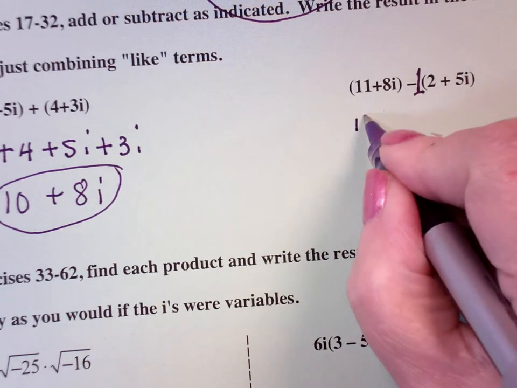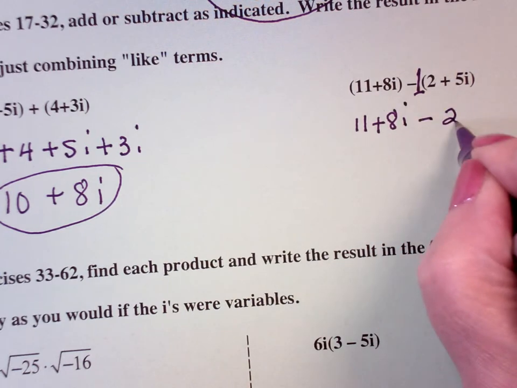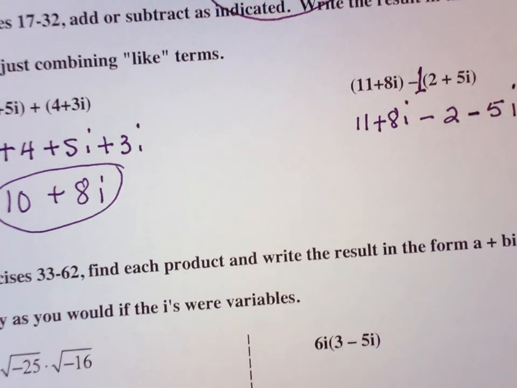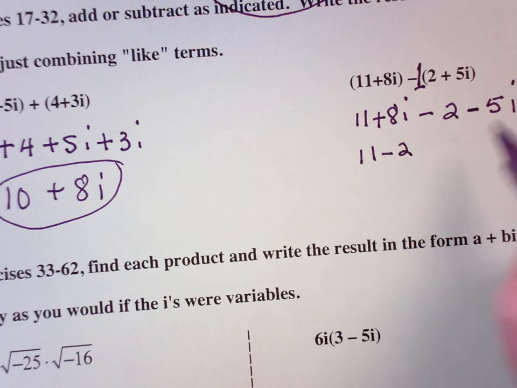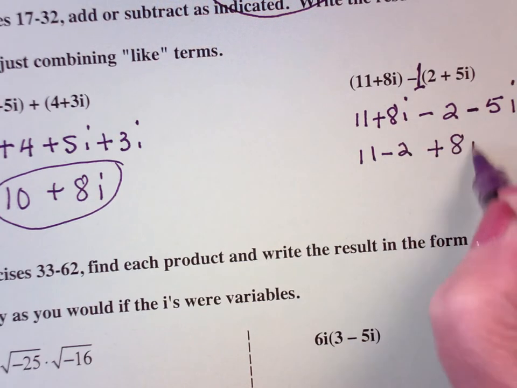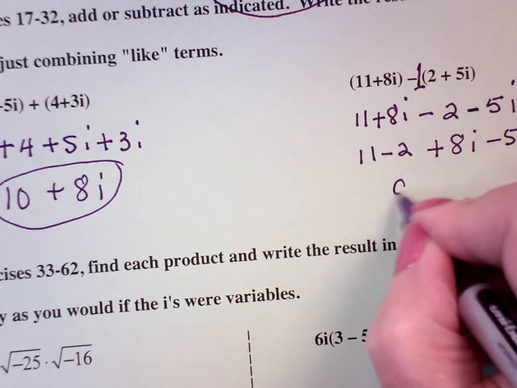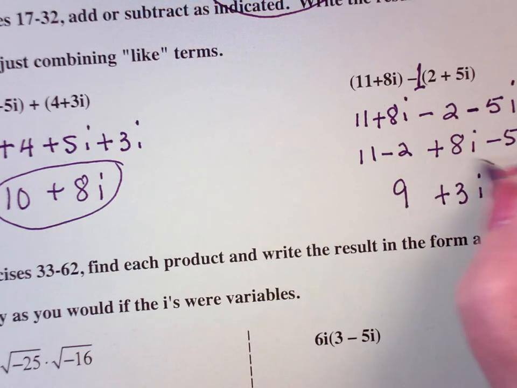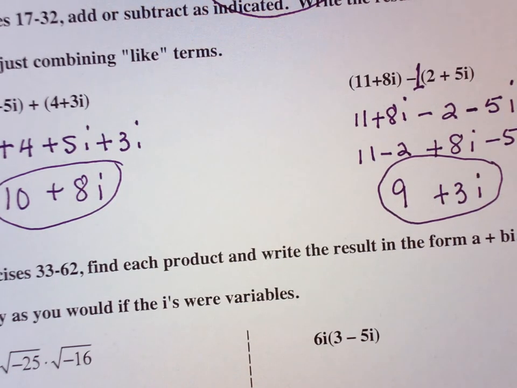So it's 11 plus 8i minus 2 minus 5i. Bring the numbers together. This you can do mentally if you want. And the i's together. Numbers is 9. i's is plus 3i. So that's adding and subtracting. That's as exciting as it gets.